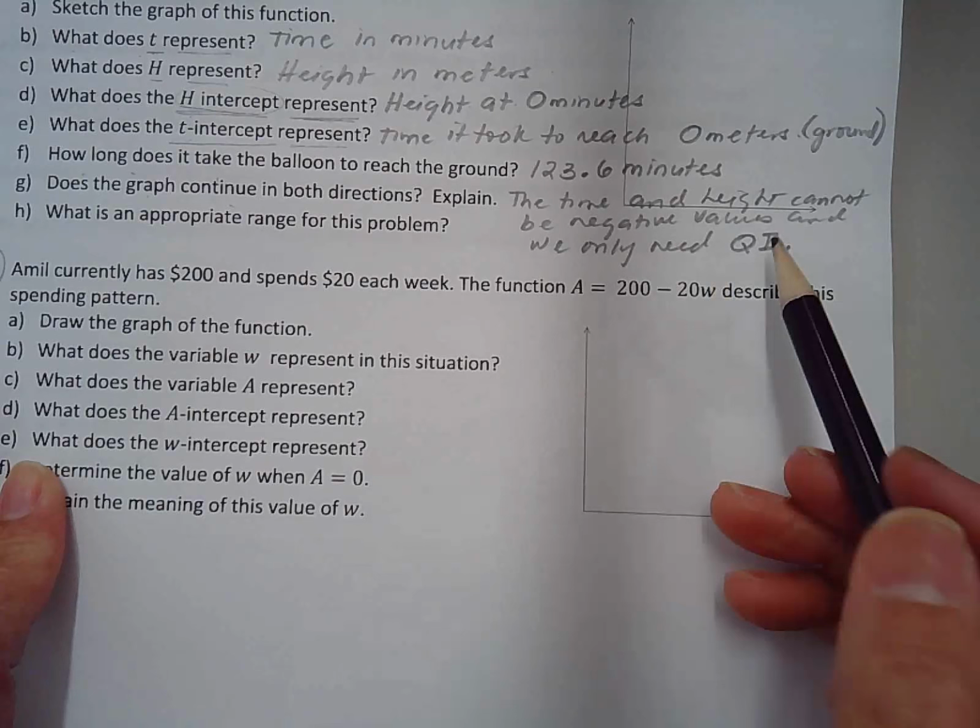I want to make mention here that remember, we don't go to the left anymore, because we can't go negative time. And then we're going to stop here at 10. We're not going to go past 10 because we can't have a negative amount. So here's our graph.